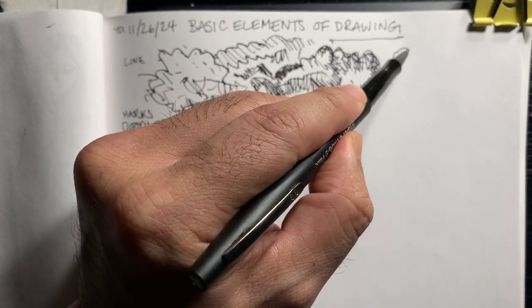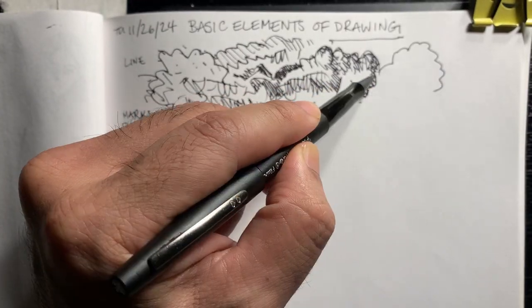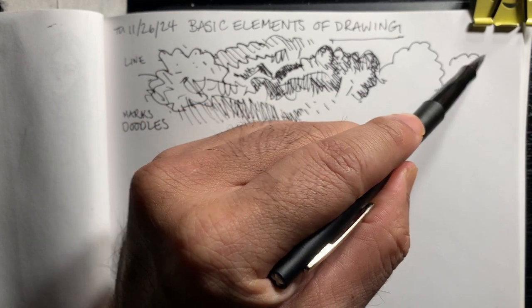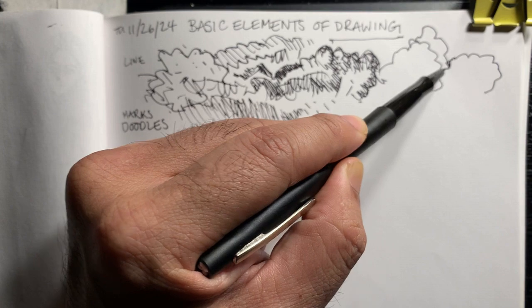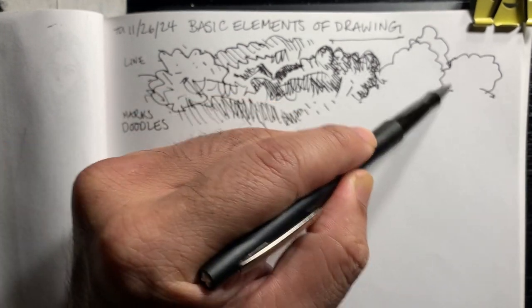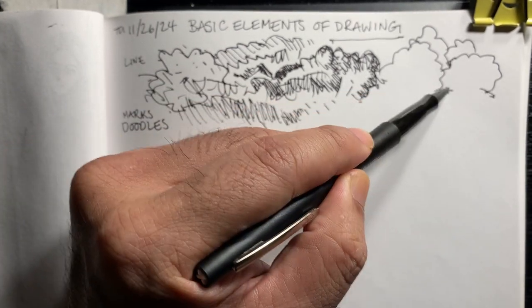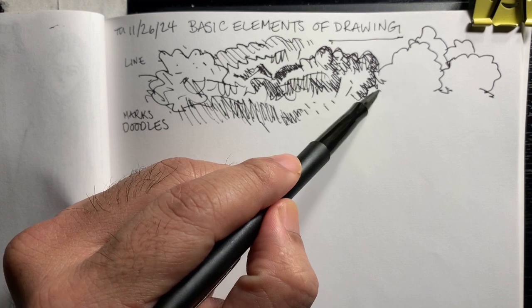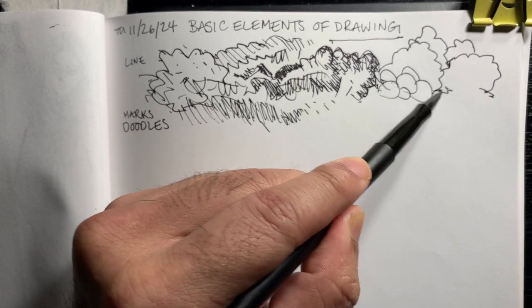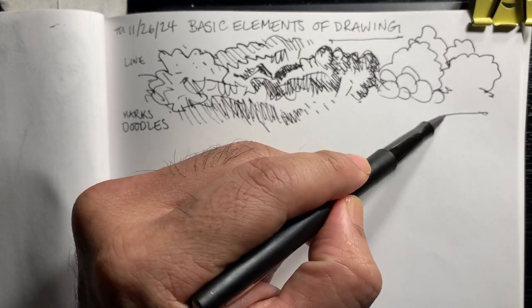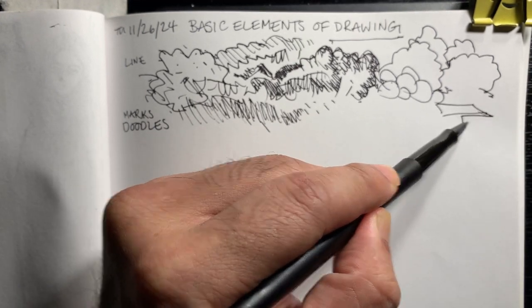So these are blob shapes that work for foliage. So those are your blob shapes. You've got round shapes. You've got square shapes.